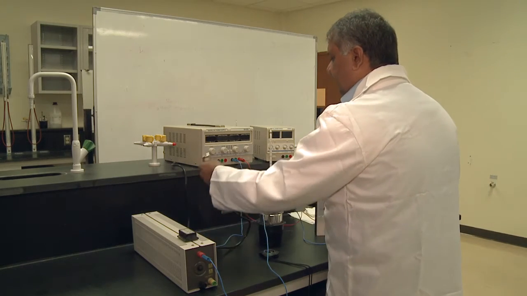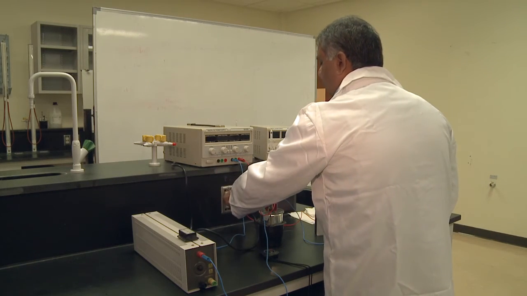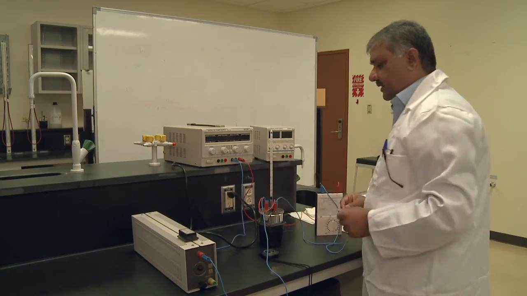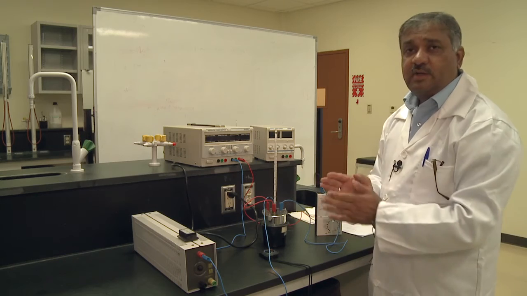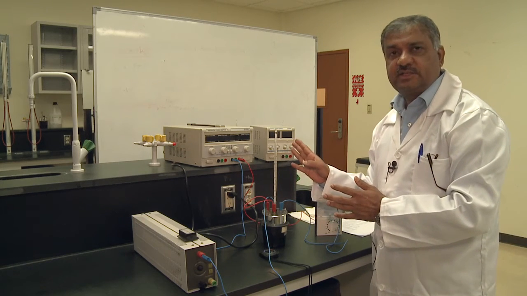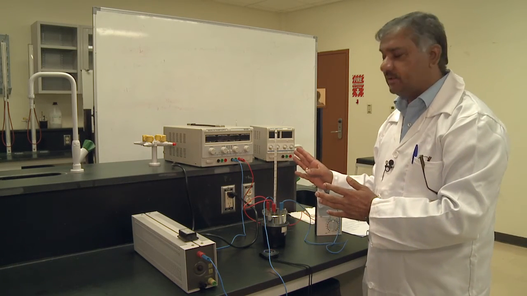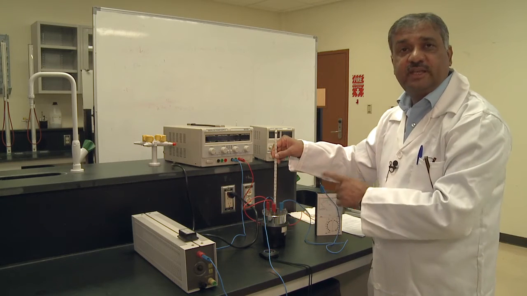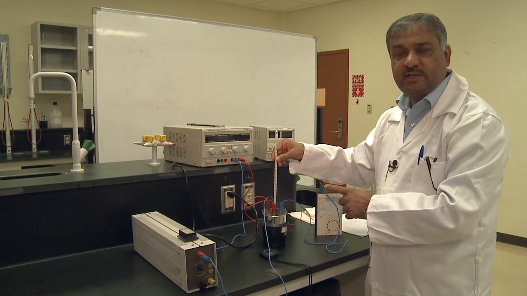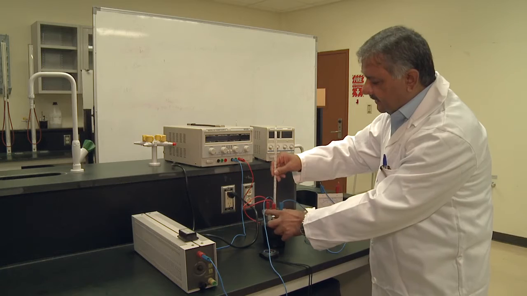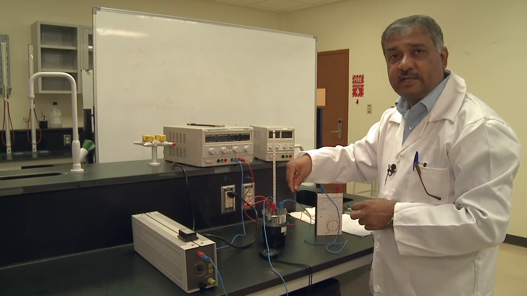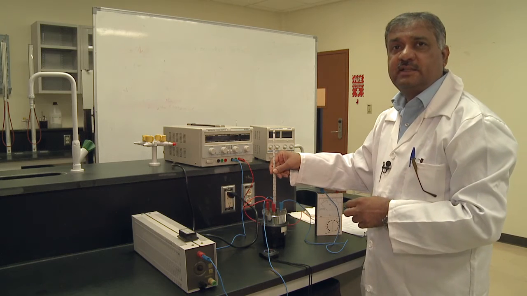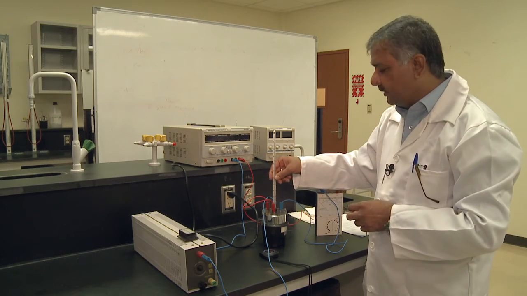After this, be careful. Before starting the current, you have to note down the initial temperature, and keep in mind the thermometer must be immersed in the liquid, because we want the initial temperature of the liquid.